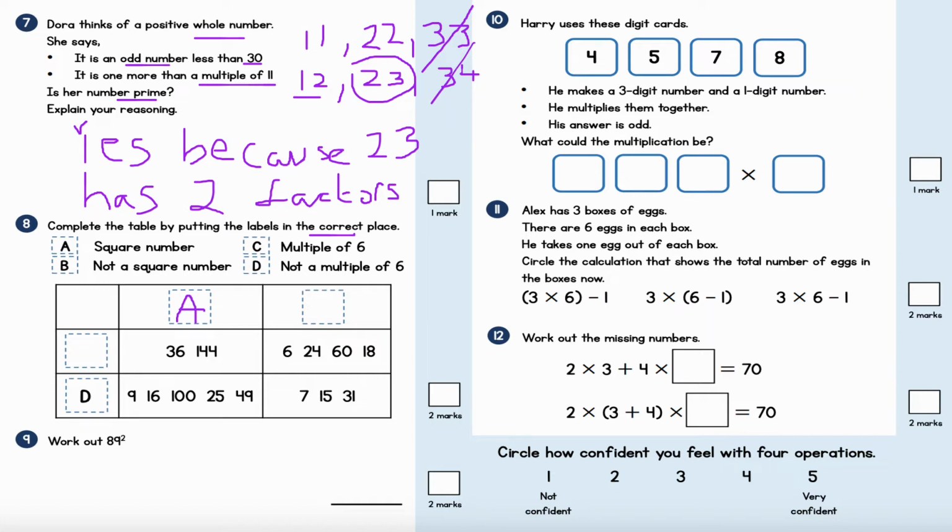Here would be like a multiple of 6, so C would go there and D would go there because they are not square numbers. Okay, so none of these numbers are square numbers.